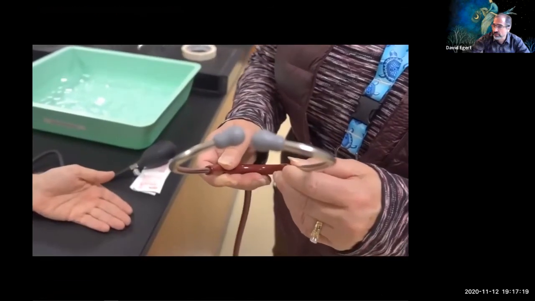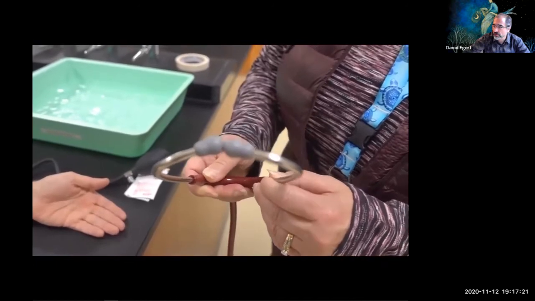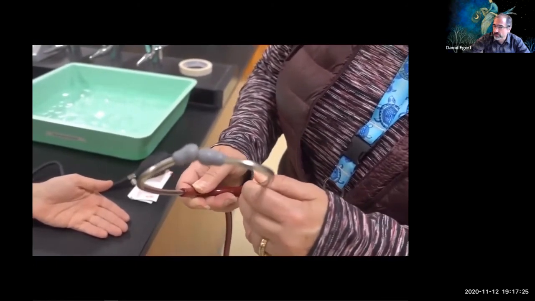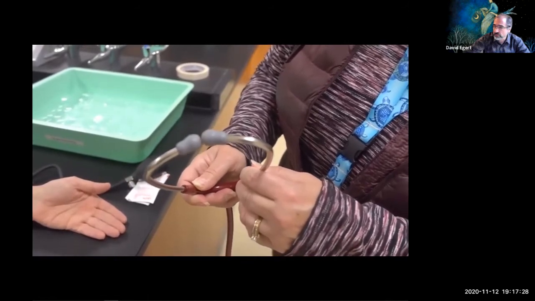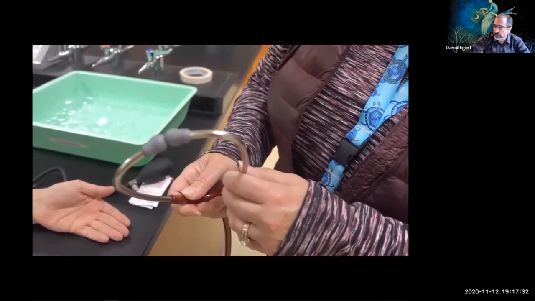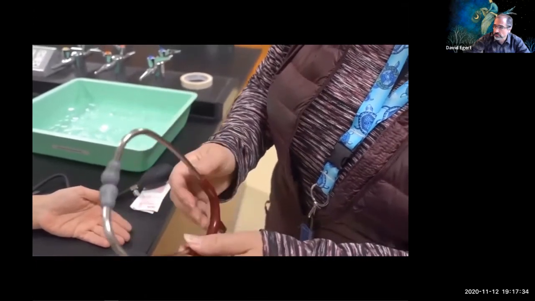Okay, so using the stethoscope, you want to make sure that the earpieces of the stethoscope are angled in a forward direction, because when you put them in your ear, the ear canal will follow that forward direction.